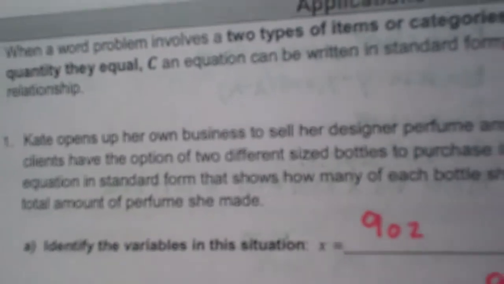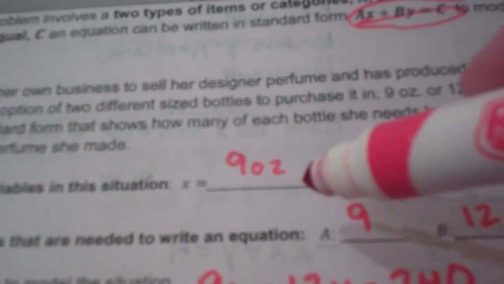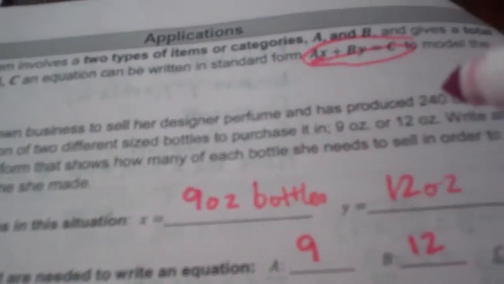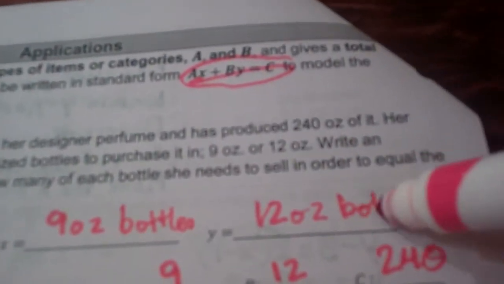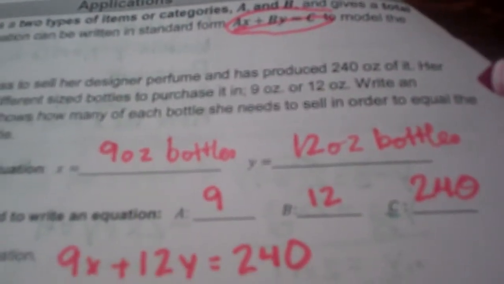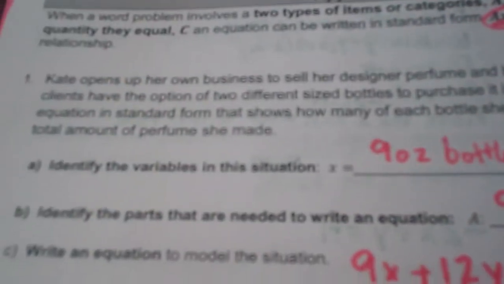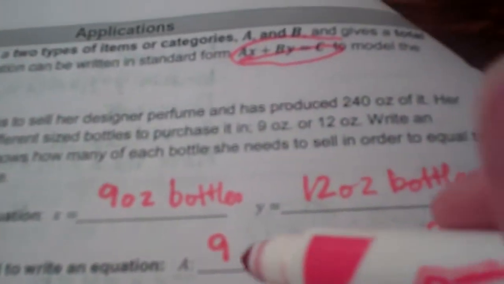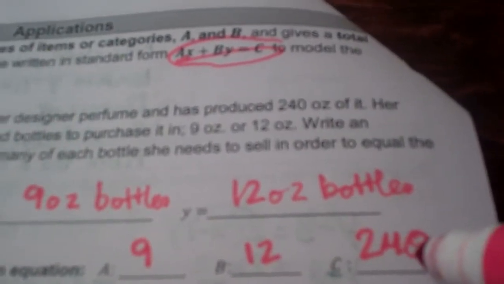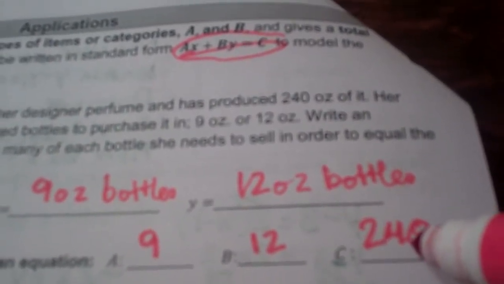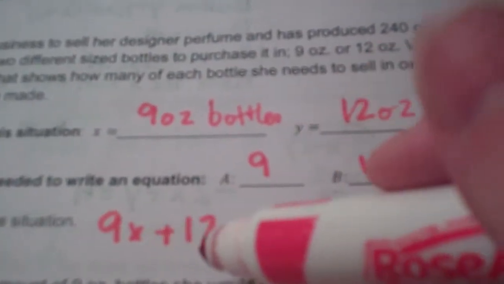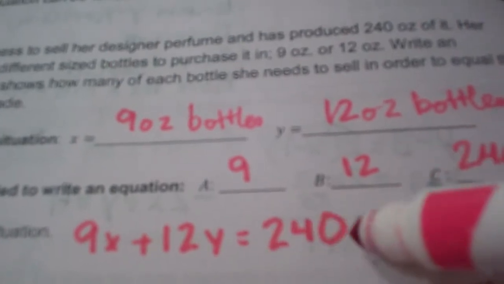Well, if we identify the variables, we know that Kate has 9-ounce bottles and 12-ounce bottles. In standard form, if we had identified the parts, we'd have 9 for A, 12 for B, and 240 for C. Okay, let's write that equation. 9x plus 12y equals 240.